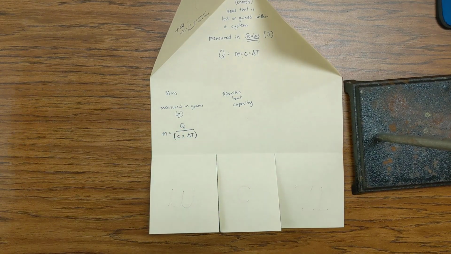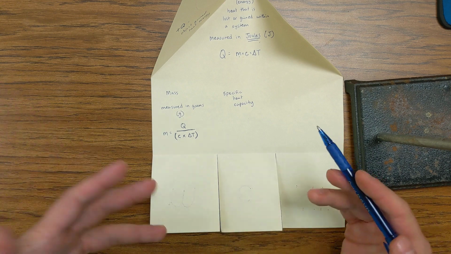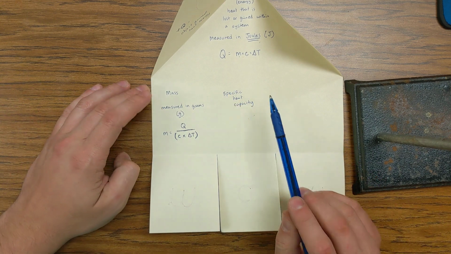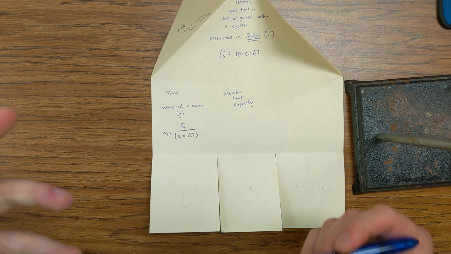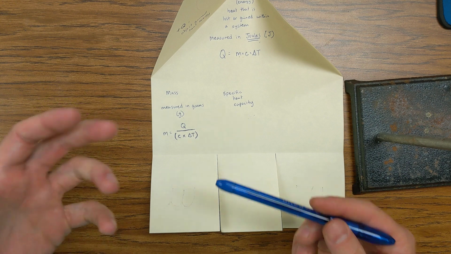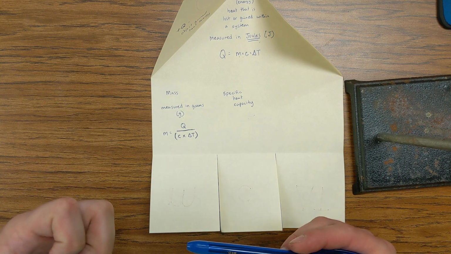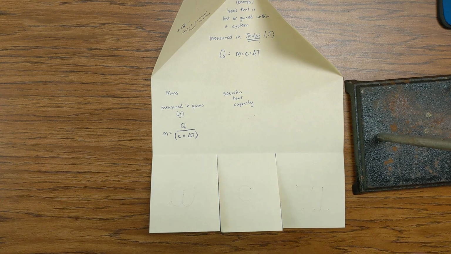All right, now every object, depending on if it's a metal or non-metal, conductor of heat, insulator of heat, they all have different heat capacities. And that just basically means that an object that heats up very quickly has a very low specific heat capacity. It doesn't take a lot of energy in order to heat that object up, to raise its temperature up.